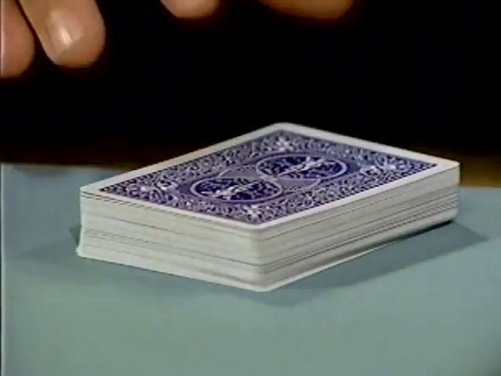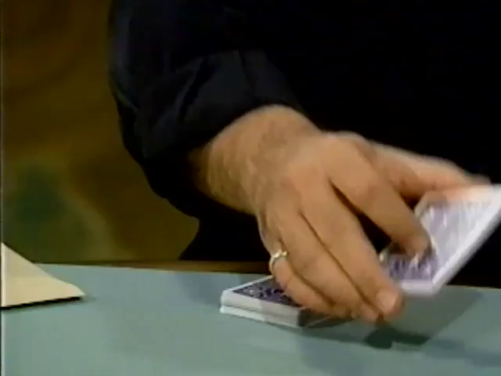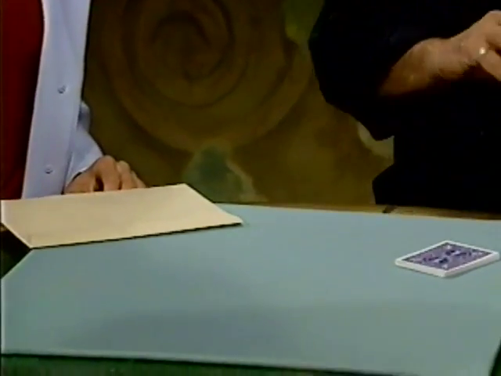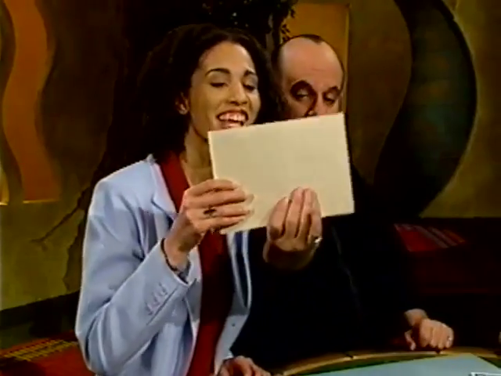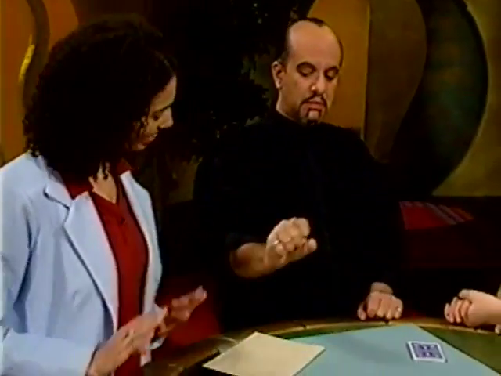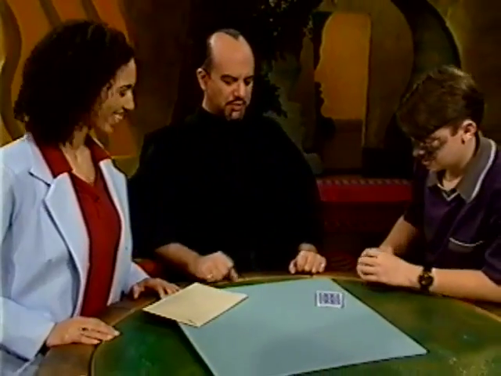Now pay close attention to what I'm about to do, because later I'll explain what you need to know to do it yourself. Now, to save time, we won't use the entire deck, just about a third of the cards. I'll put the rest away. What's in the envelope? Oh, that's my prediction. No cheating. Sorry. Now, Benjamin, pick up those cards.